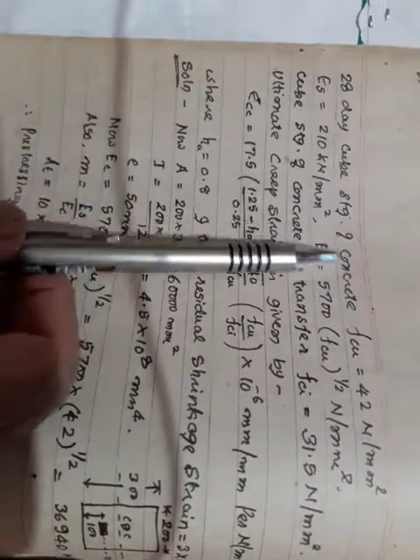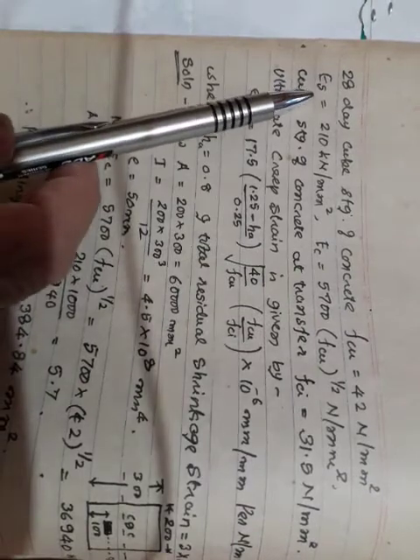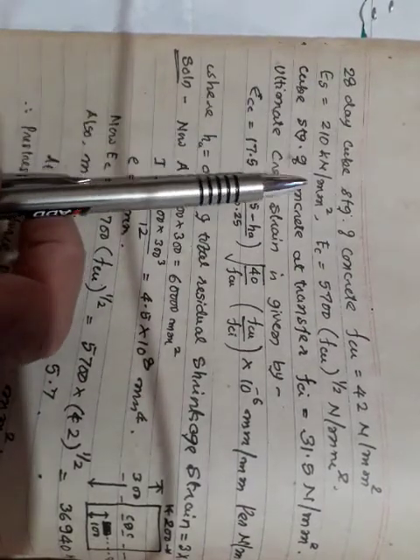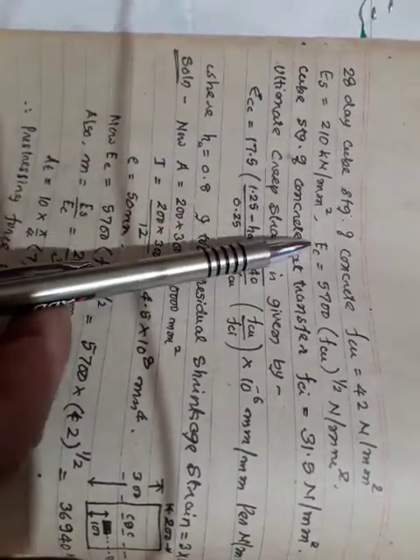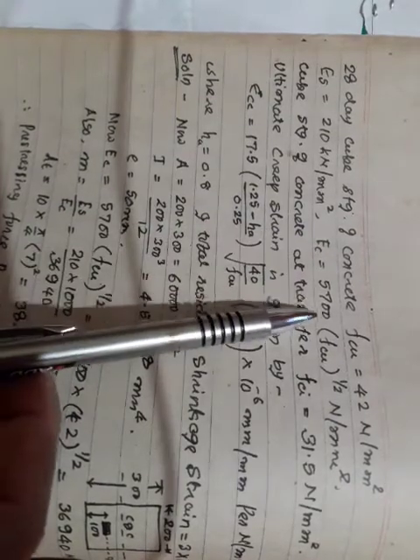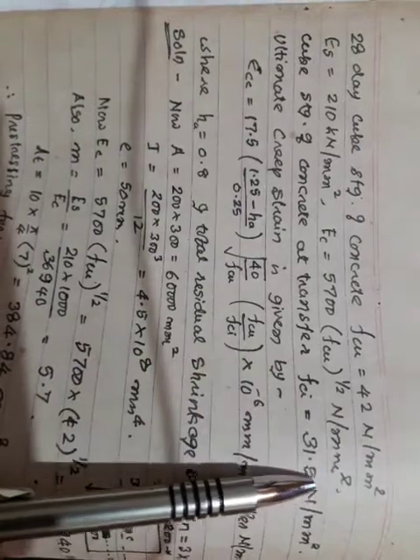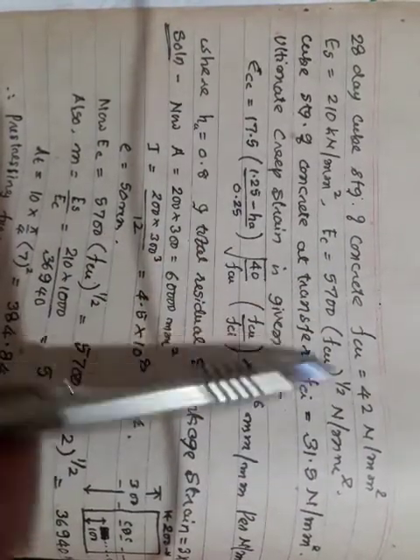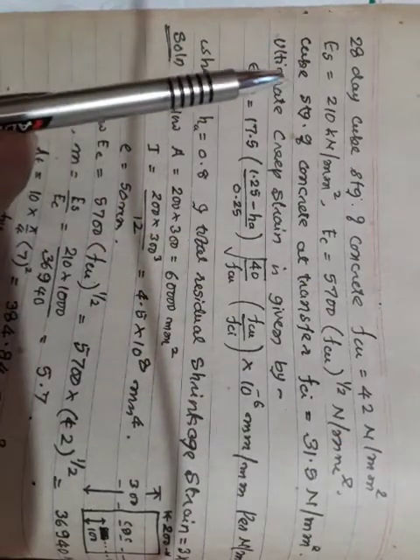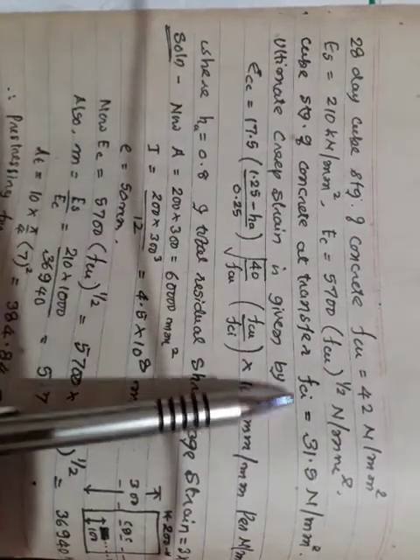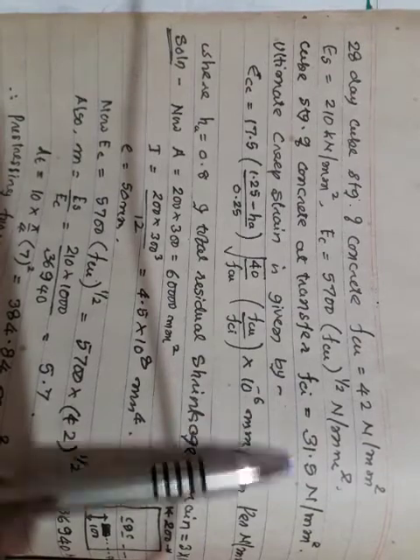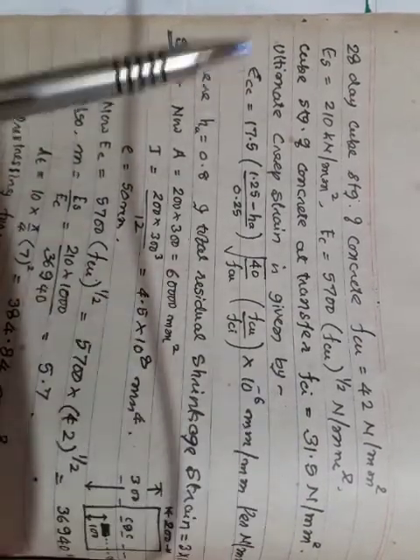See now, he says that the 28 days cube strength of concrete, FCU, is 42 Newton per mm square. ES, Young's modulus of steel, is 210 kilonewton per mm square. Young's modulus of concrete, EC, is 5700 into FCU raised to 1 by 2 Newton per mm square. Because the FCU value you know here now, you can put it in and find the value of EC. The cube strength of concrete at transfer, FCI, is 31.5 Newton per mm square.